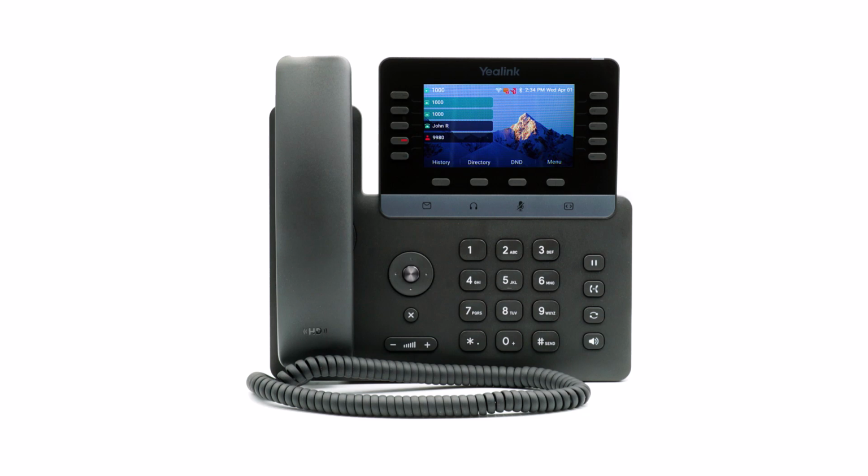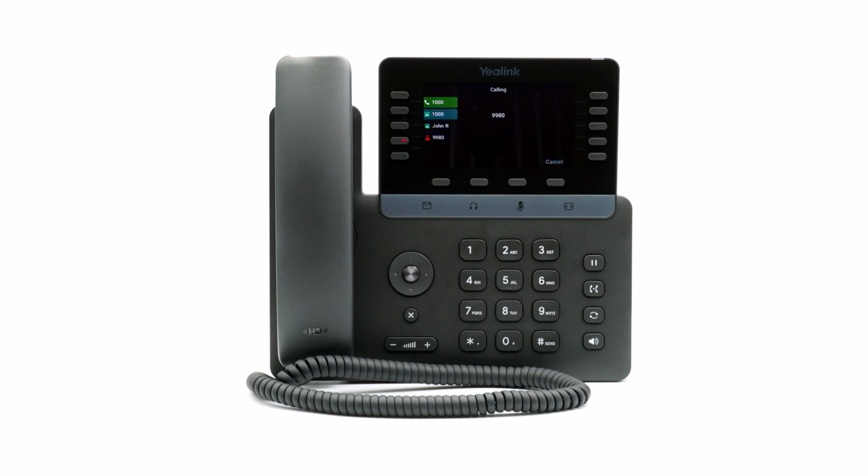Alternatively, if a Monitor Park line key is configured on the device, you will see the line key button blink, indicating a call is holding on the parked extension configured. Simply press the button to immediately pick up the call.